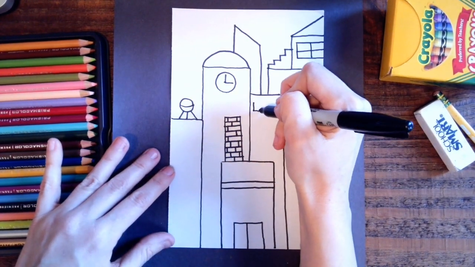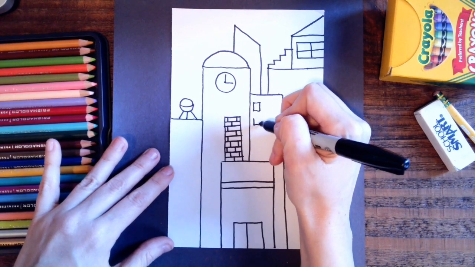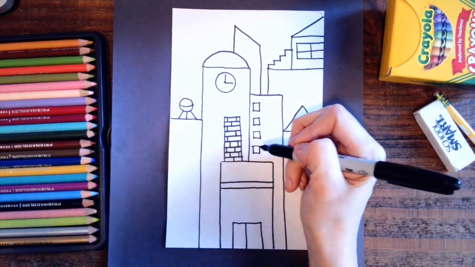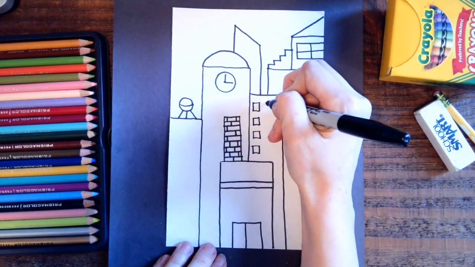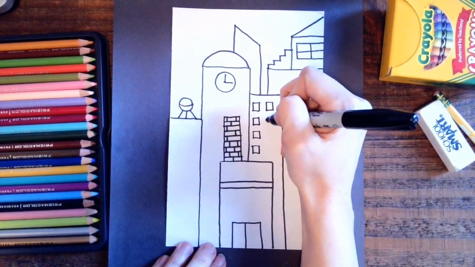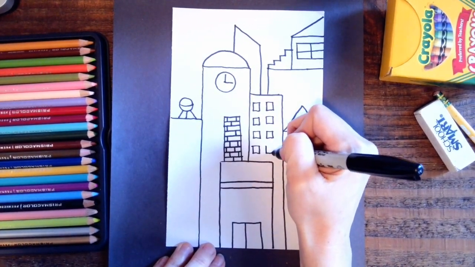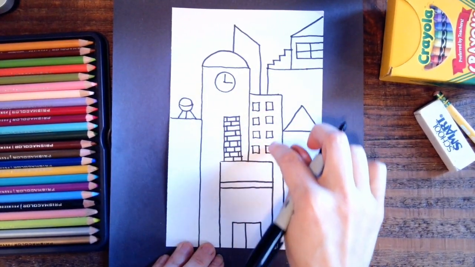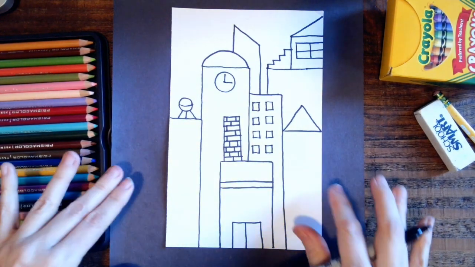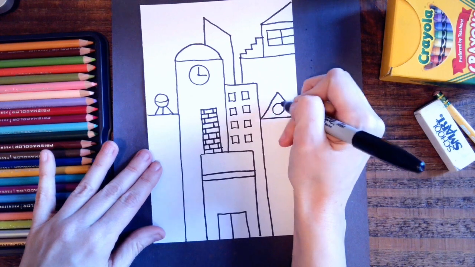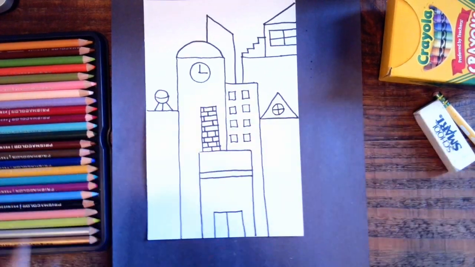Maybe this is an apartment building. So when I make the windows, I'm gonna have them nice and evenly lined up like they would be in a real city, where each floor has windows that are the exact same size in the same place. Maybe I'll have a circle window here. There we go.